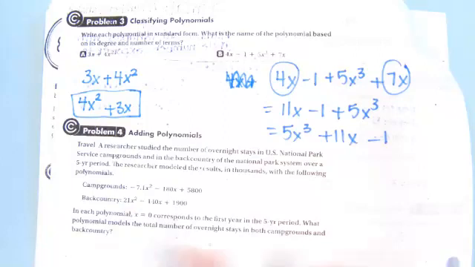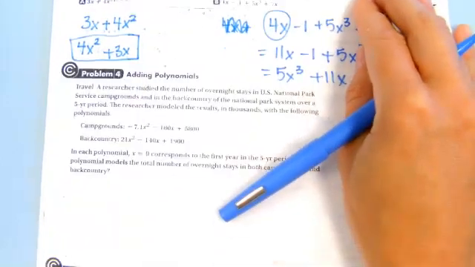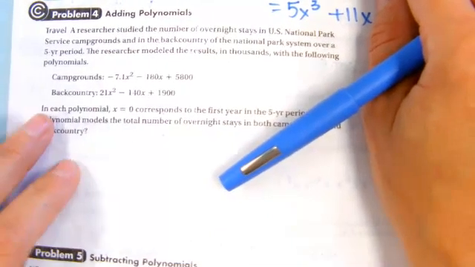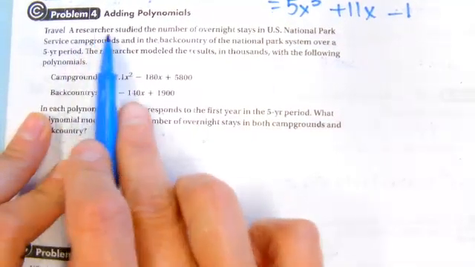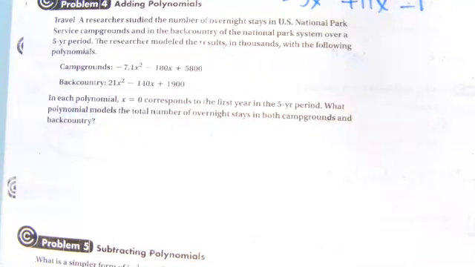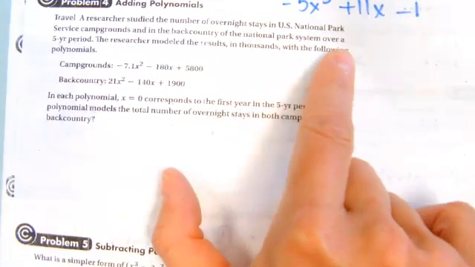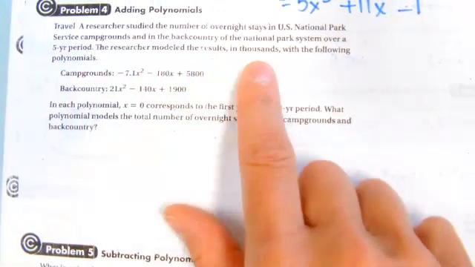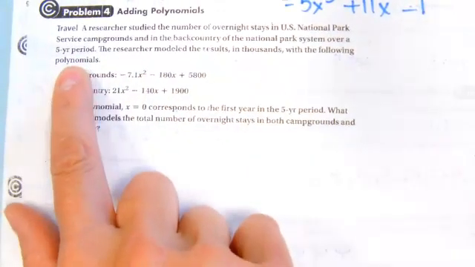All right, so this one is combining two things: story problem, our favorite, and adding the polynomials. It says, a researcher studied the number of overnight stays in U.S. National Park Service campgrounds in the backcountry of the national park system over a 5-year period. The researcher modeled the results in thousands with the following polynomials.